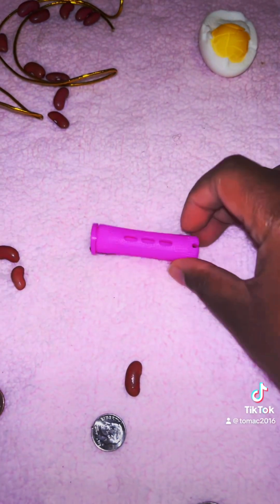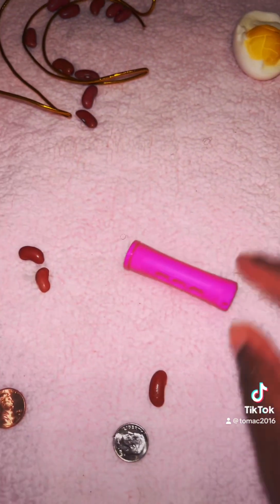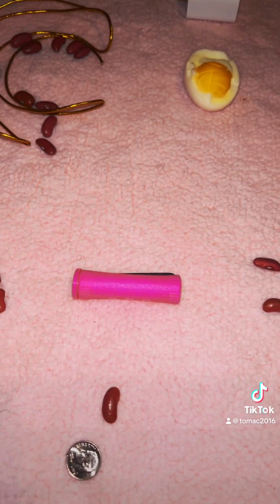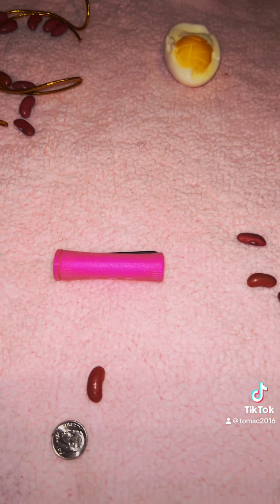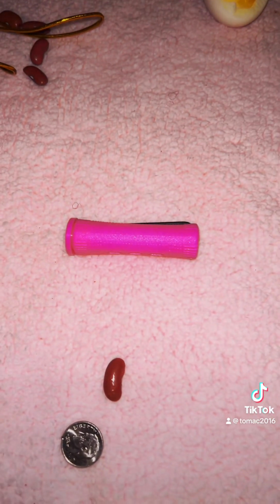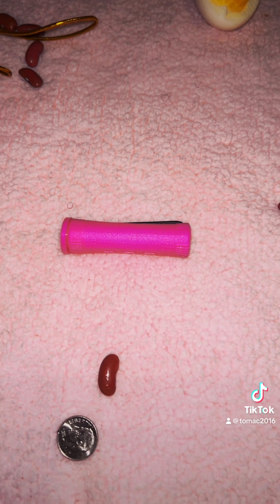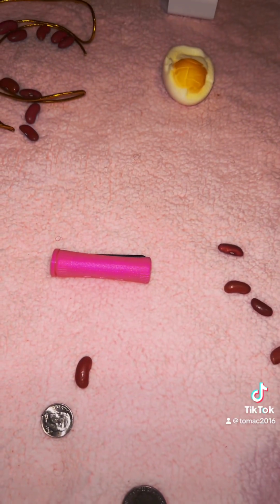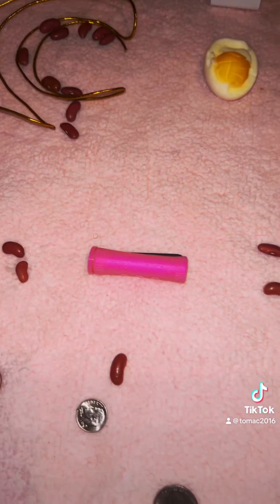Here you see a centrosome. This kind of just reminds me of the shape of a centrosome, like a cylinder-like shape. So in the centrosome is the formation of microtubules, which are used to support the cytoskeleton.